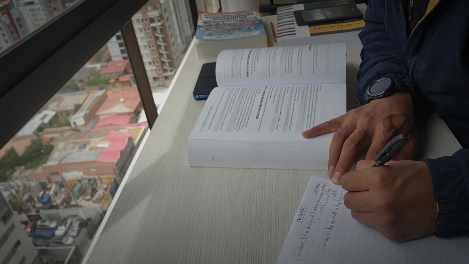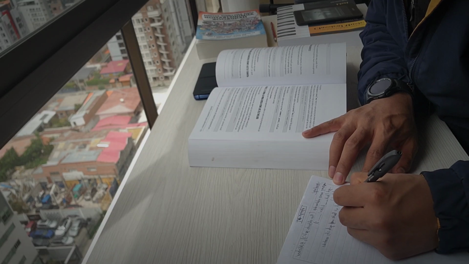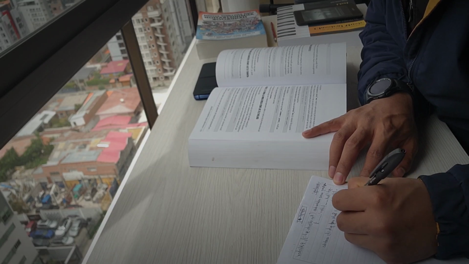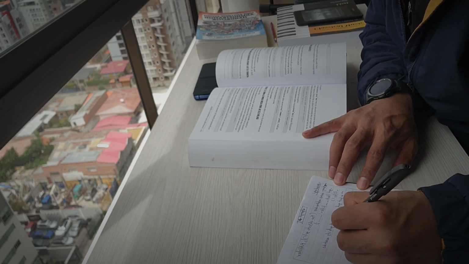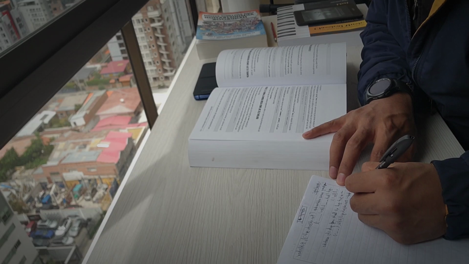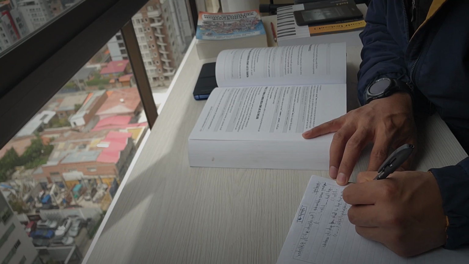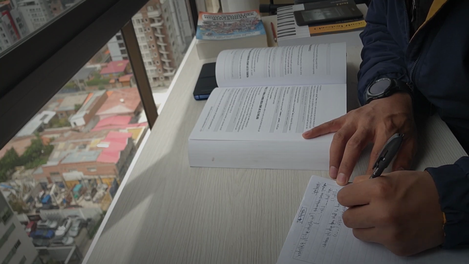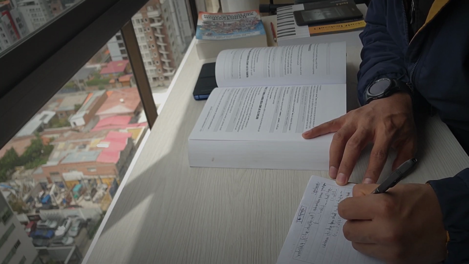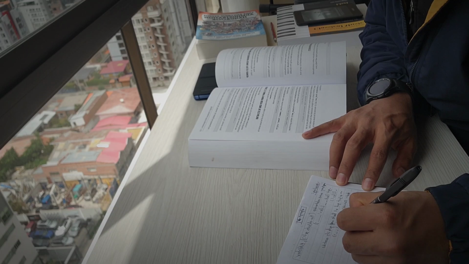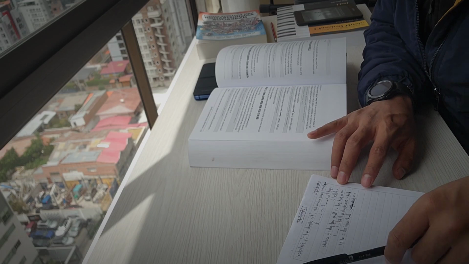Like book equals Book.objects.get, and we filter by something like title, and then we get, let's say, book.contributors.all. Simple.